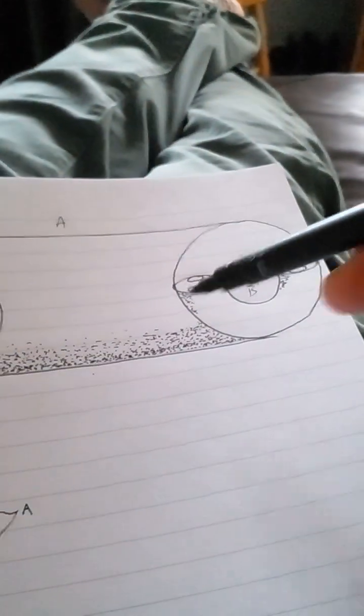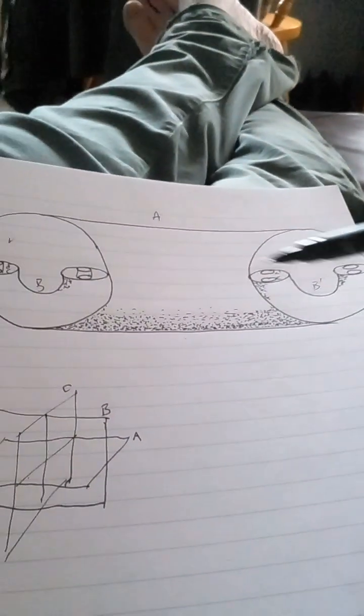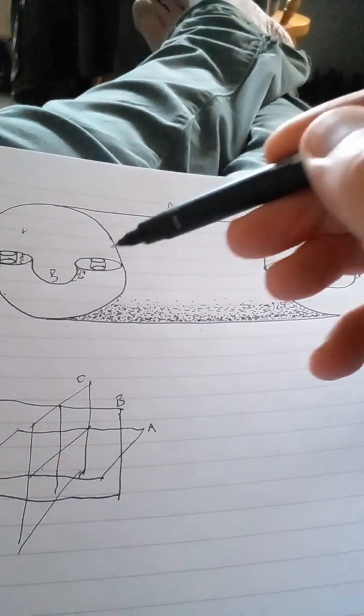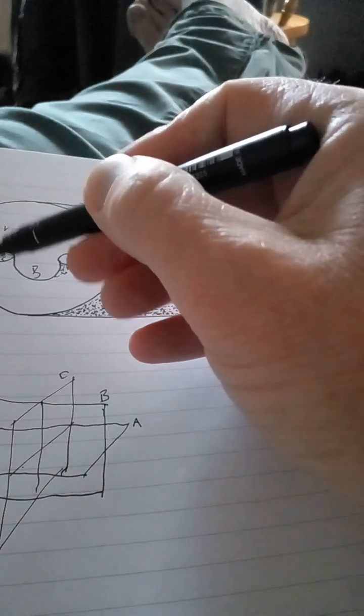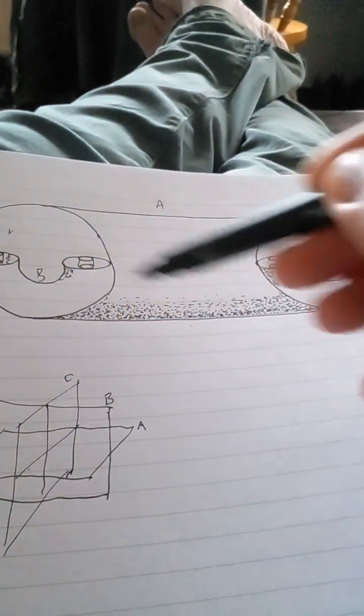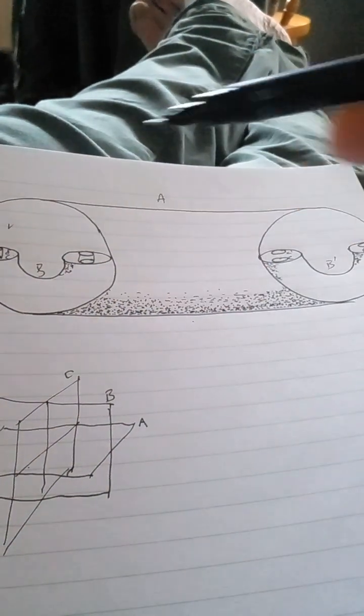So it seems to me like you could come up with some sort of geometric group to describe the invariance. It seems there's definitely some sort of group structure in the mappings that you could do.